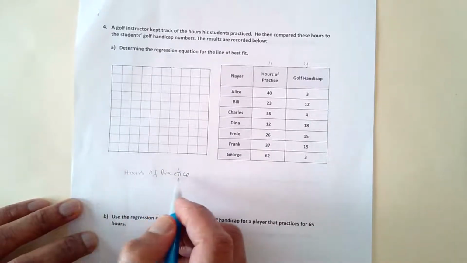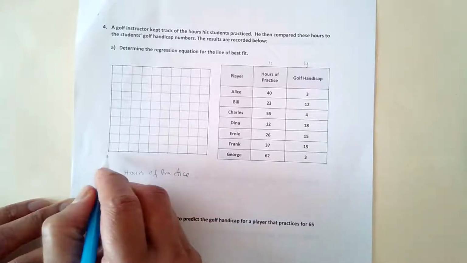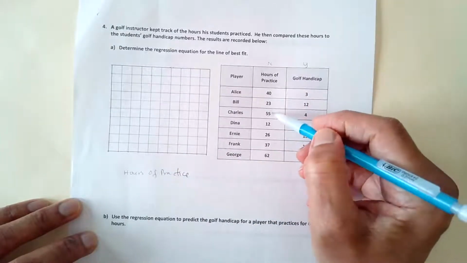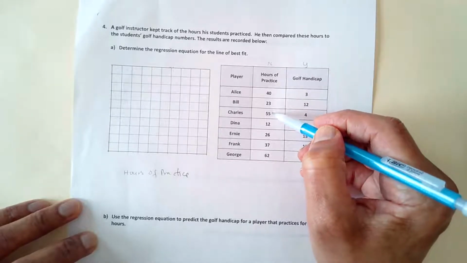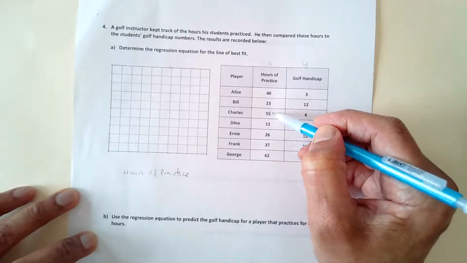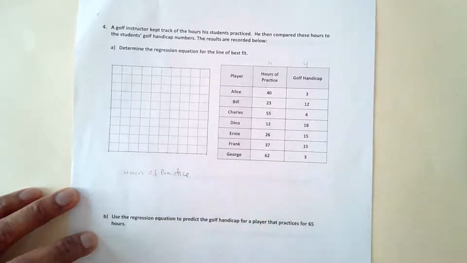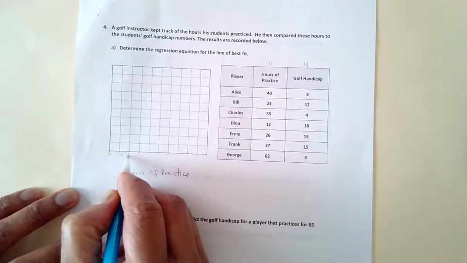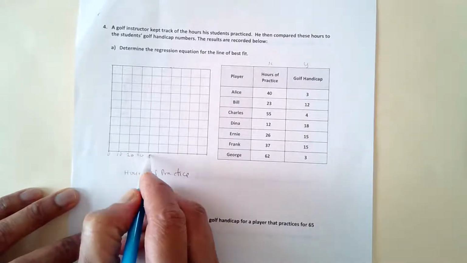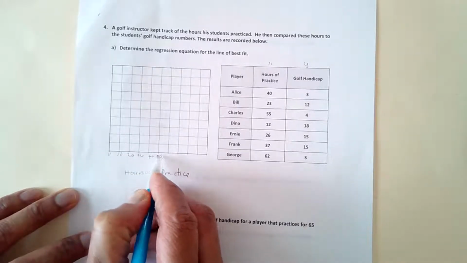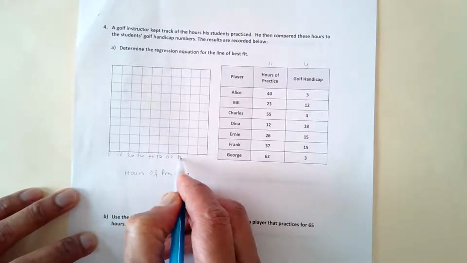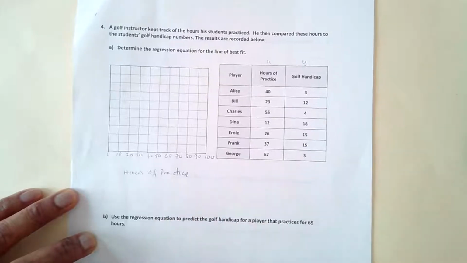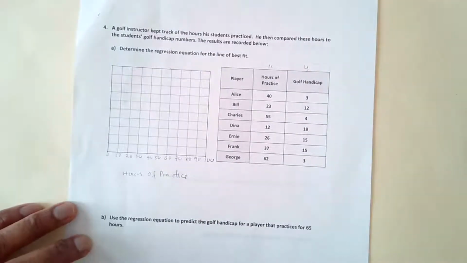So I'll have hours of practice. Now the maximum hours is 55, so we should go up to at least 55. I'll make the scale go up from 0 by 10: 10, 20, 30, 40, 50, 60, 70, 80, 90, 100. So I have my x-axis with a scale up to 100 hours.